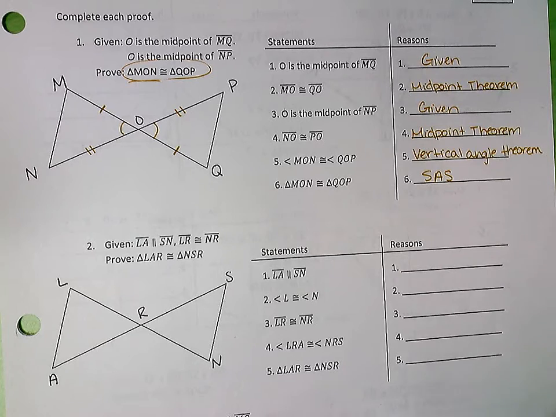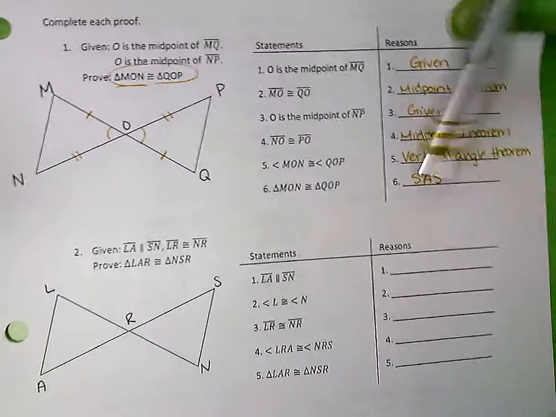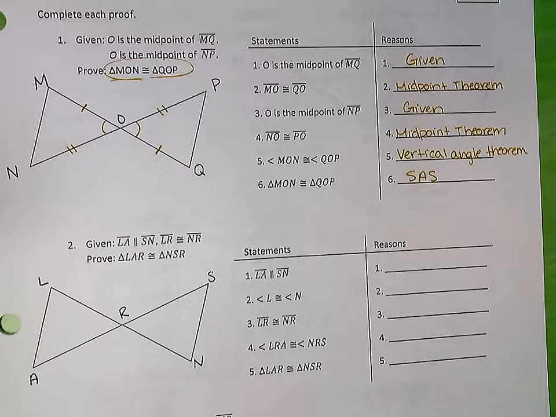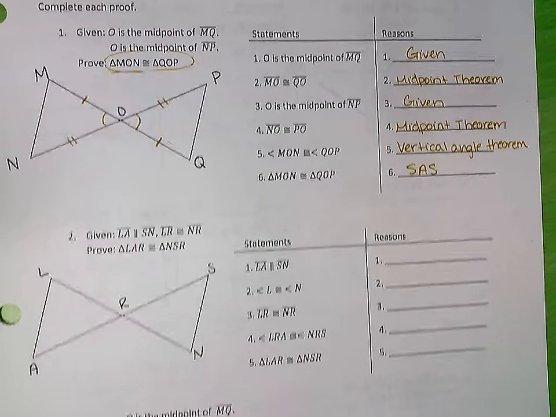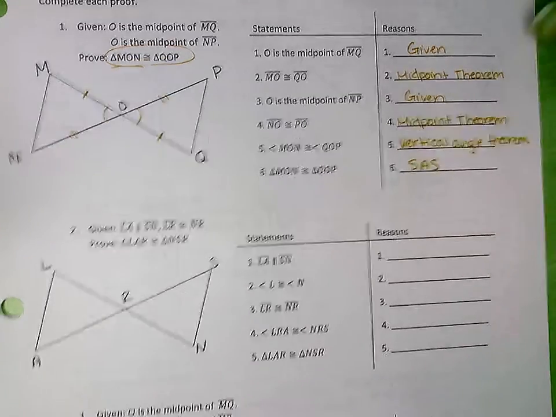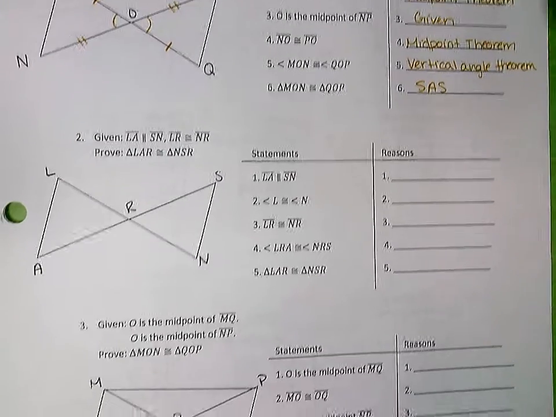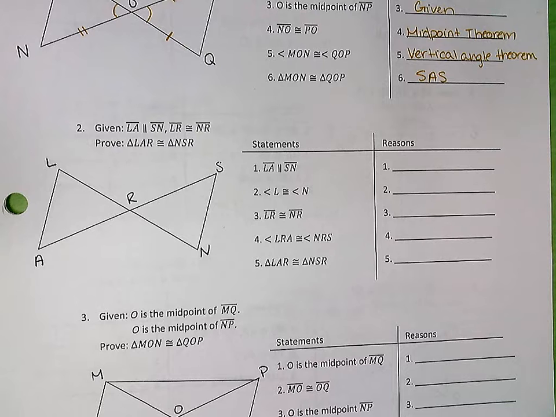Okay, any questions about the reasons that I got for each of those statements? Is there more? Yeah. Thank God. All right, so, oh, never mind. Next one, it gets a little bit more challenging. Yeah, I looked at it now.